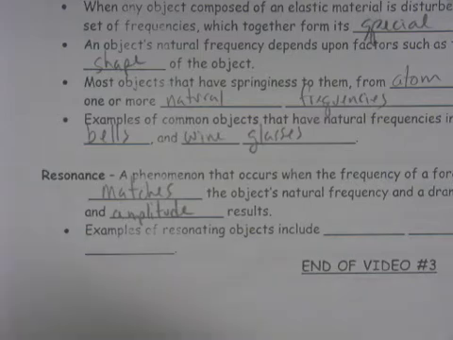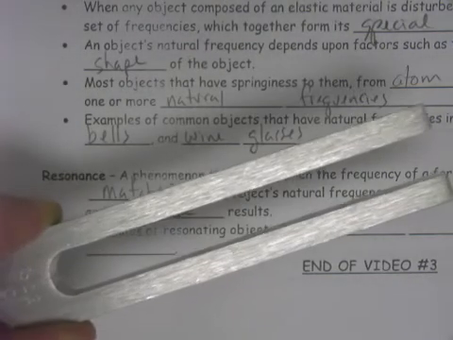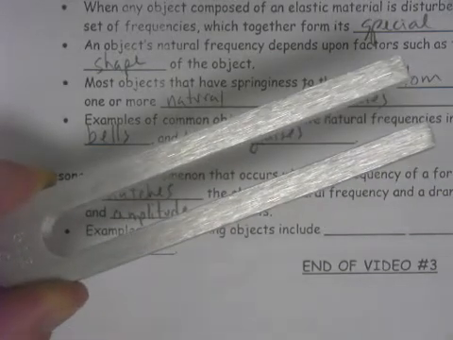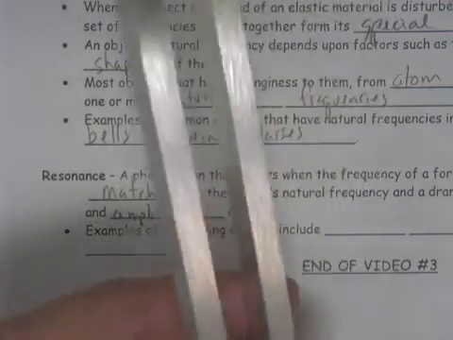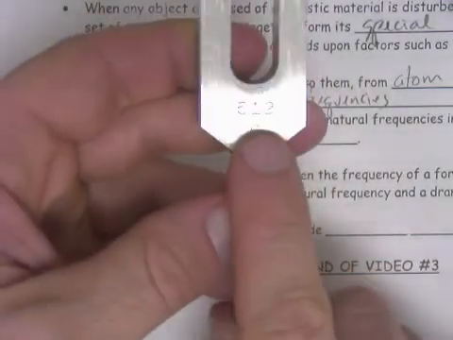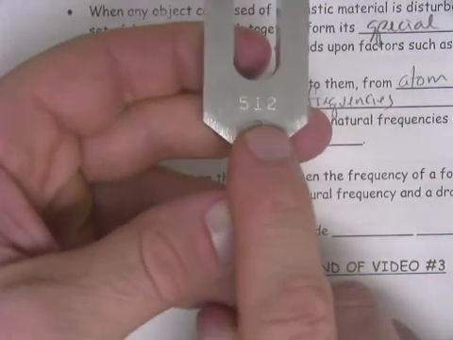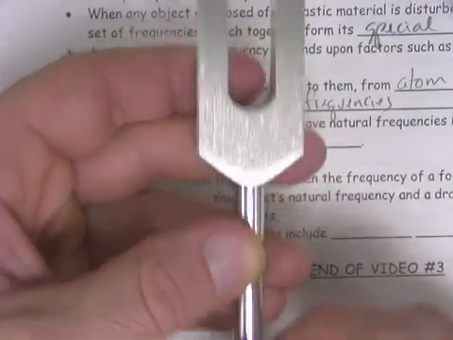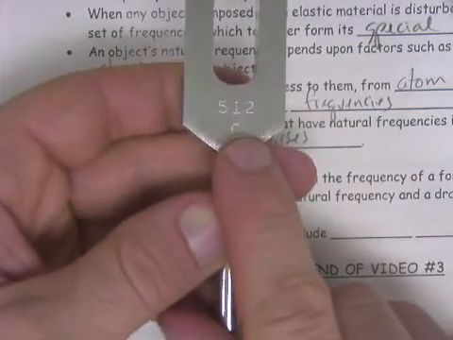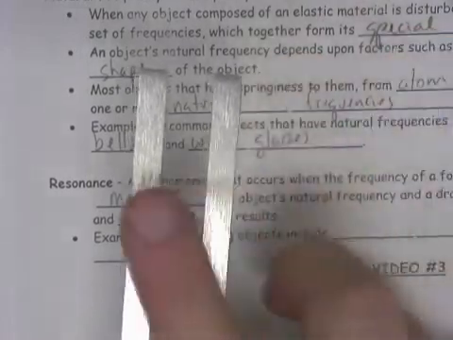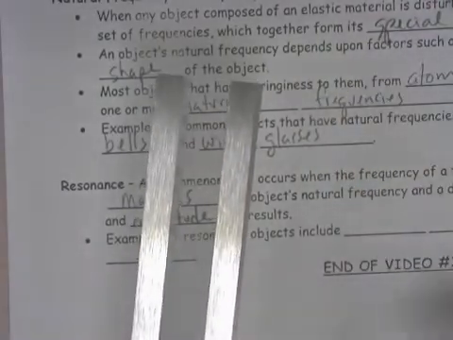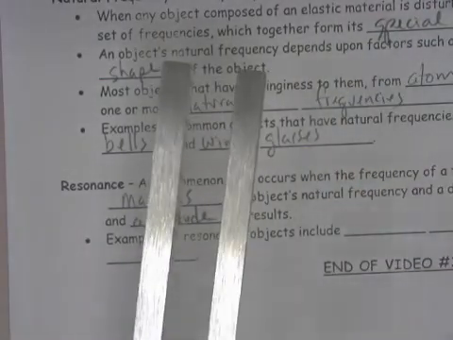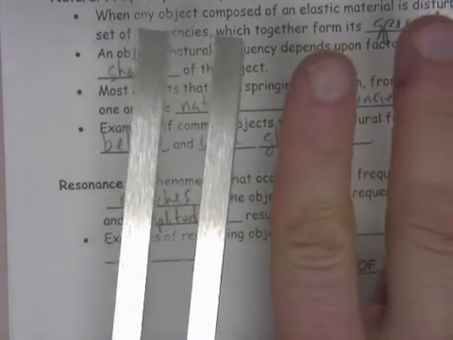All right. Quick example of this. I'll talk about it, and then you'll do one a little later on as a lab. If I have a tuning fork, and this tuning fork is labeled, as you can see right there, 512. That's 512 hertz, which is the musical note C. If I have two tuning forks, and both of them are 512, and if I strike just one of them, and I put the other one next to it, I don't even have to touch it.